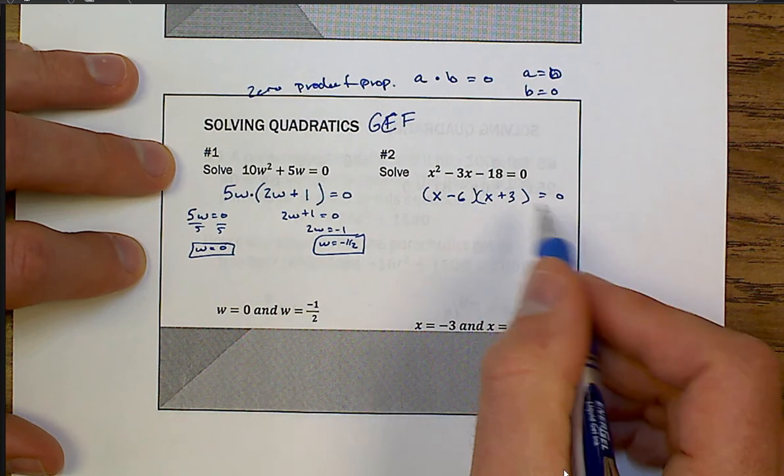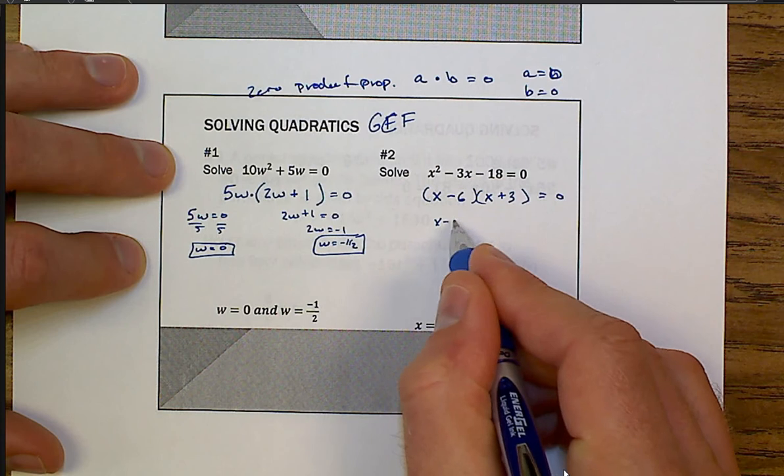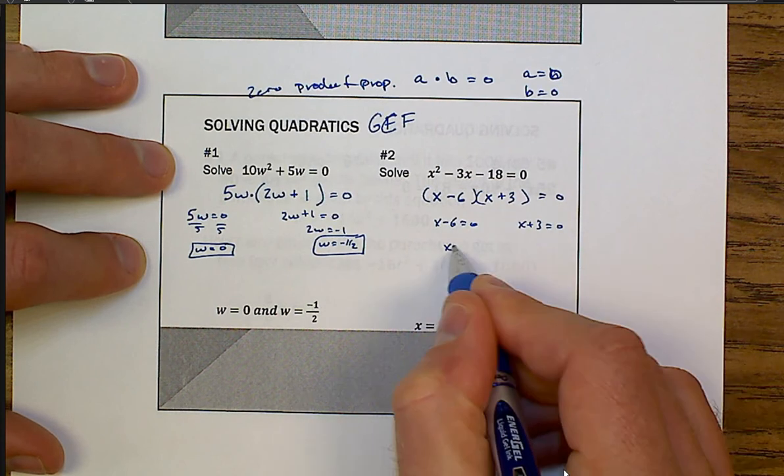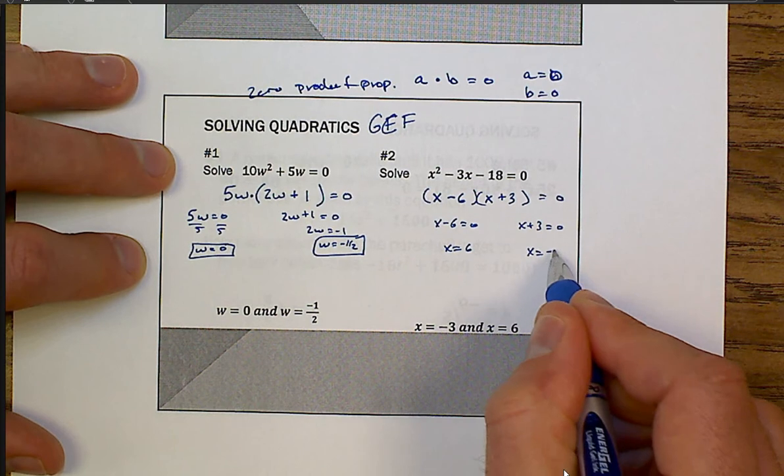Now, I use the zero product property, and I set x minus 6 equal to 0 and x plus 3 equal to 0, and I solve, and I get x equals 6, and I get x equals -3, and those are my answers. Moving on.